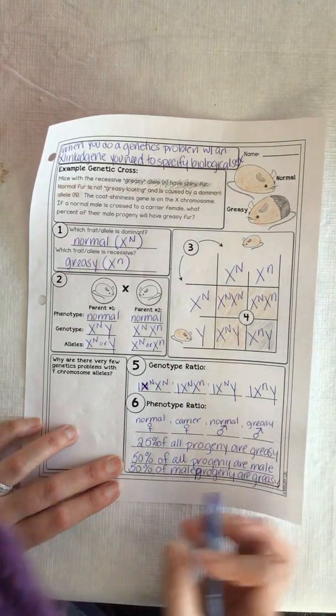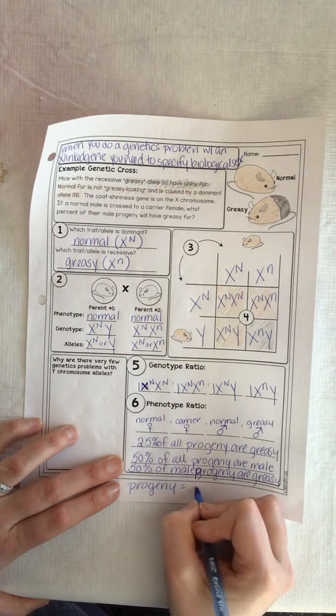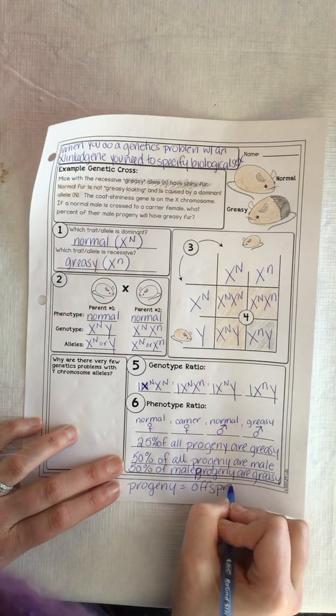And the word progeny, if you haven't heard that before, equals offspring. They're synonymous with each other.